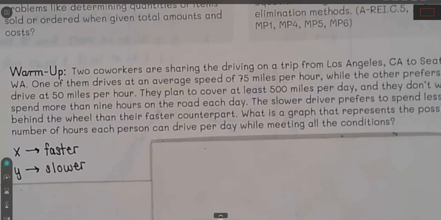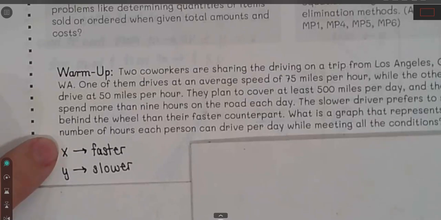I will give a bonus point. First of all, we're going to say that X represents the number of hours the faster driver drives. Y represents the number of hours the slower driver drives. Okay? I will give a bonus point if someone can raise their hand and give me an inequality that would represent that they plan to cover at least 500 miles per day.